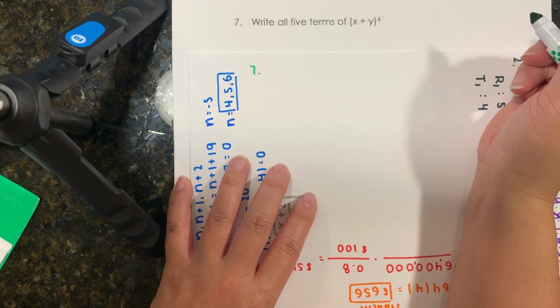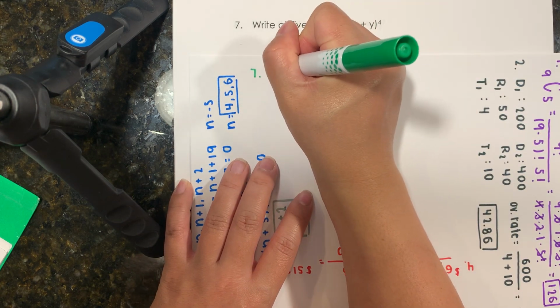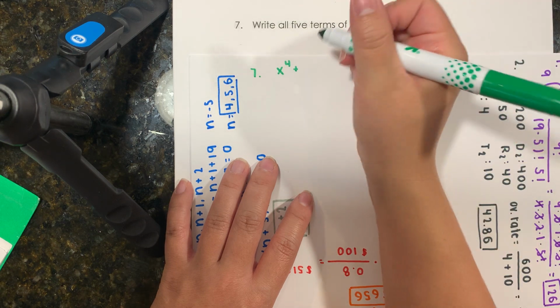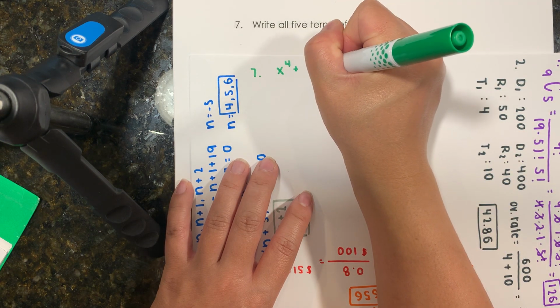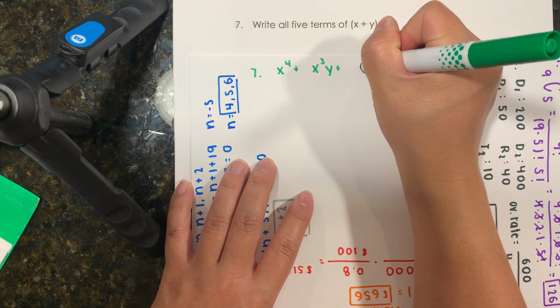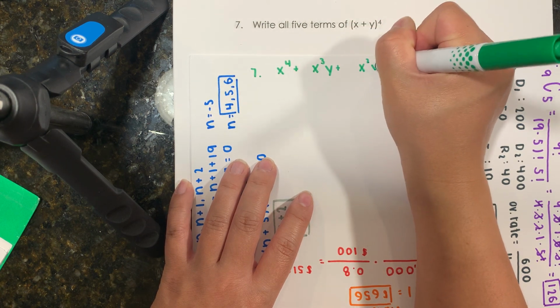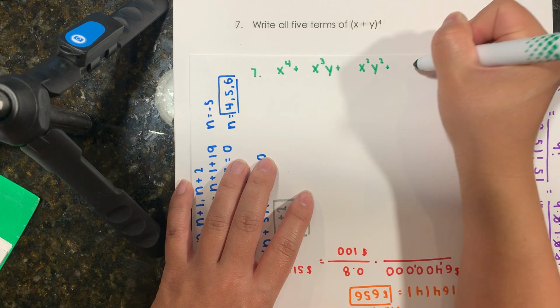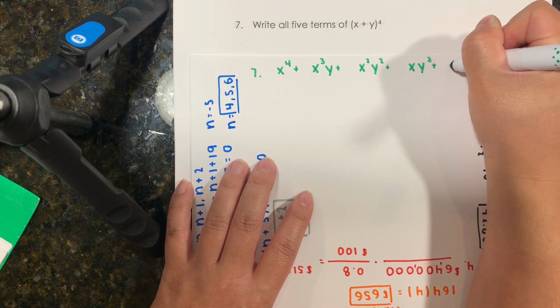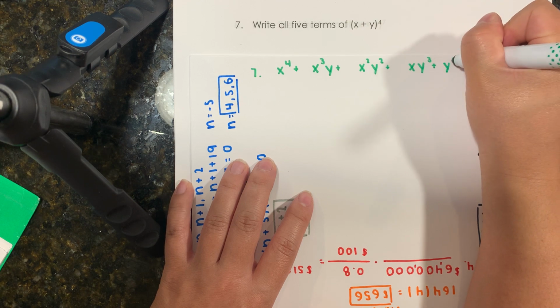So that's going to start at the highest power, which would be x to the 4th and y to the 0. The next one goes to x to the 3rd, then y to the 1. Then x to the 2nd, y to the 2nd. Then x to the 1, y to the 3rd, and the last would be y to the 4th.